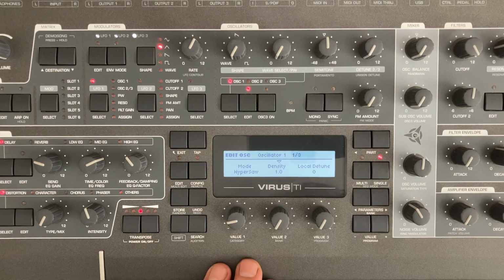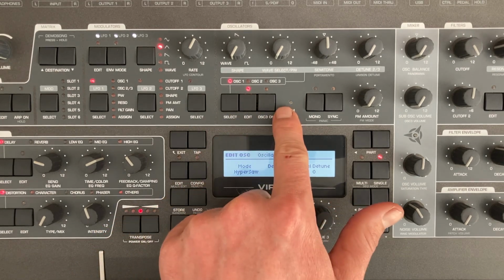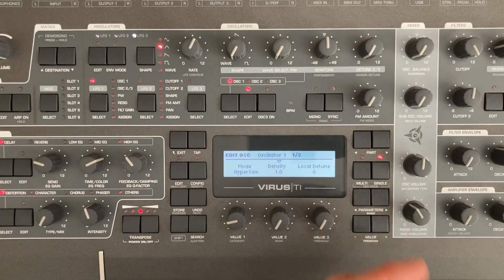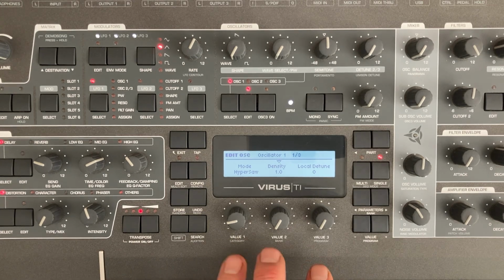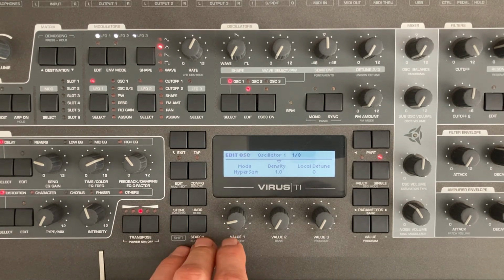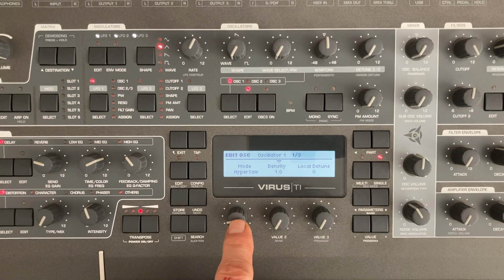Bear in mind, this is one of the main differences between the Virus and the Kyra. The Virus has got 3 oscillators. Each oscillator is a certain waveform, but you can mix in a percentage of another waveform. On the Kyra, they're classing all 3 knobs, saw, wave, pulse, as separate oscillators. So on here, because you've got hypersaw selected, that's one oscillator.